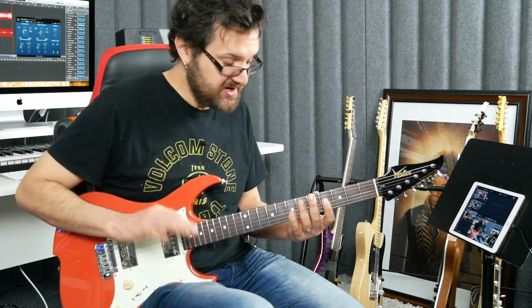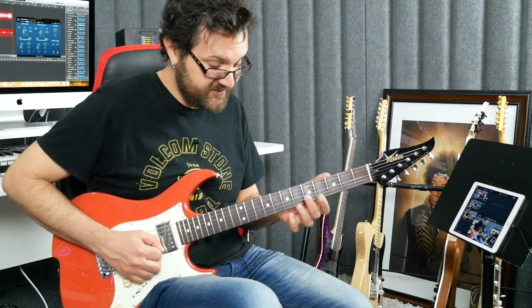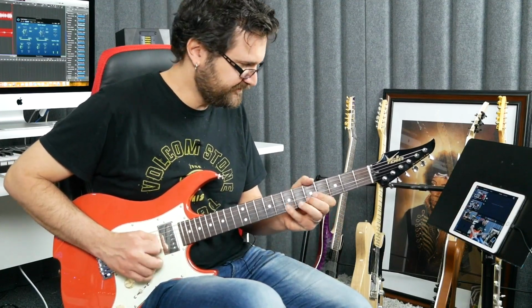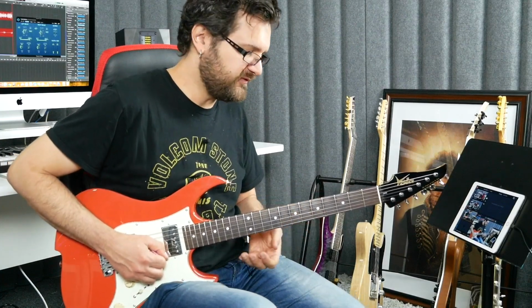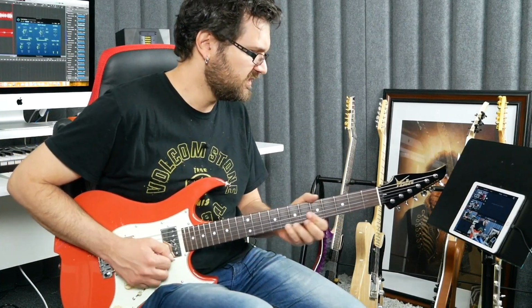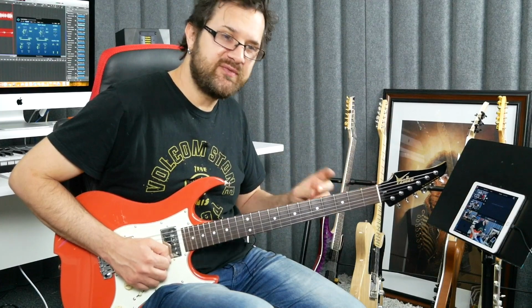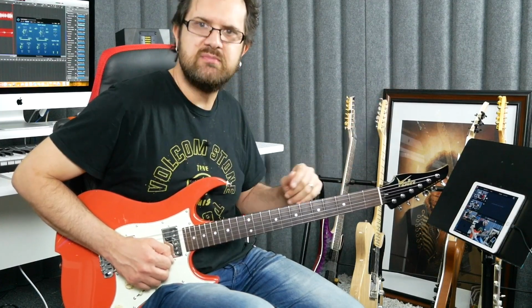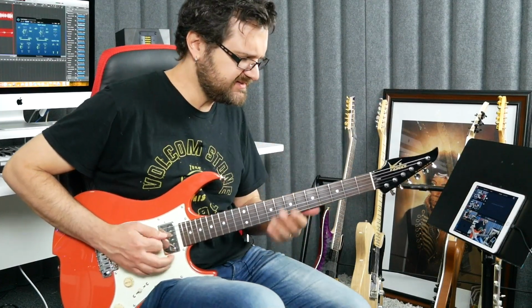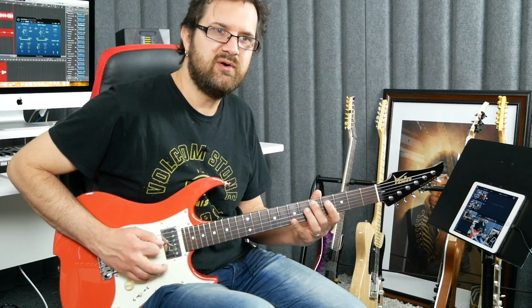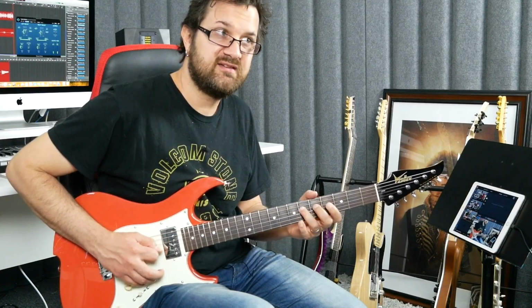Next, second string, frets 5, 7, middle, pinky. And the first string is going to be 4, 5, 7. That has a name, that's the major scale, but for now we'll just call it the master shape for what's coming up next. But let's play that, and as we're ascending that scale, we're going to give it numbers. 1, 2, 3, 4, 5, 6, 7.